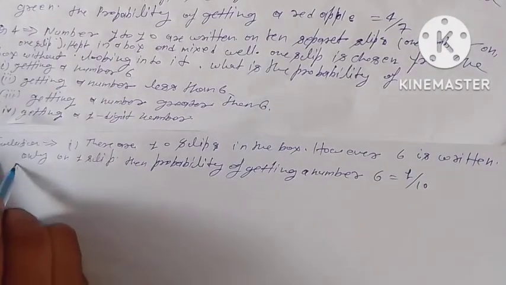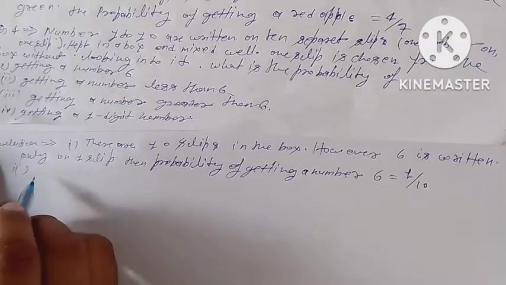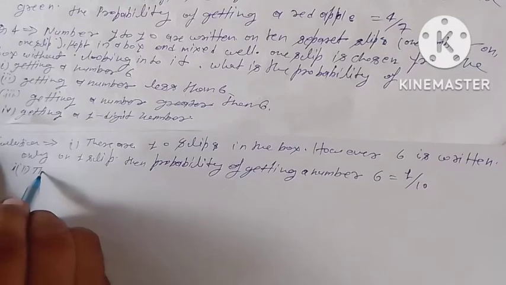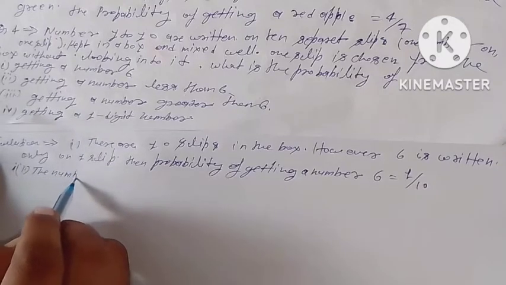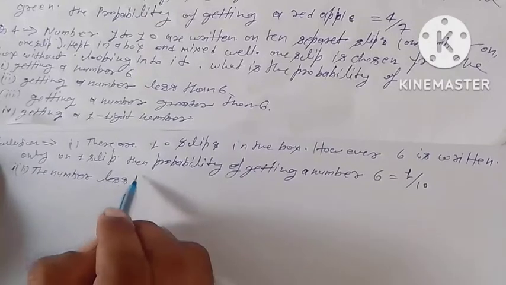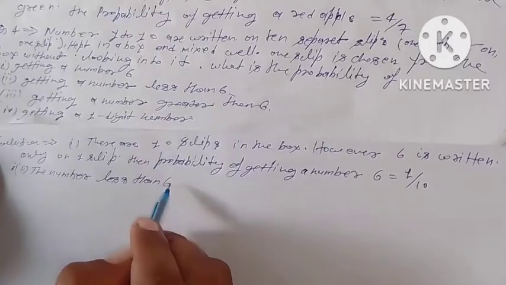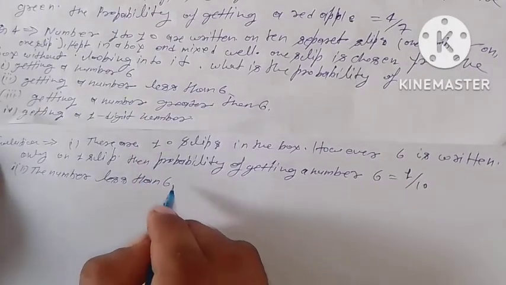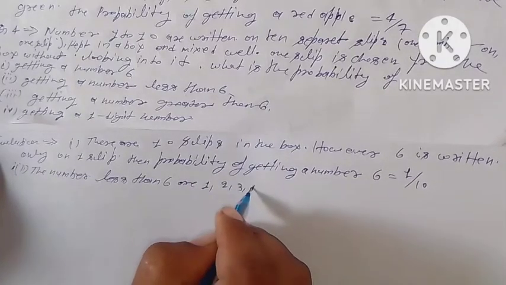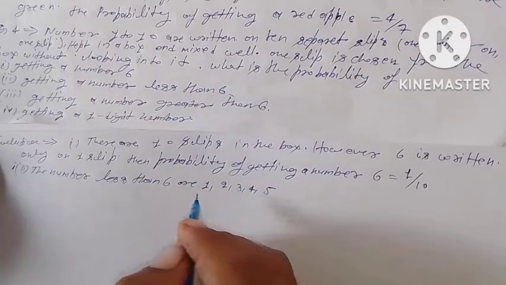Okay. Second question. The numbers less than 6 are 1, 2, 3, 4, 5.